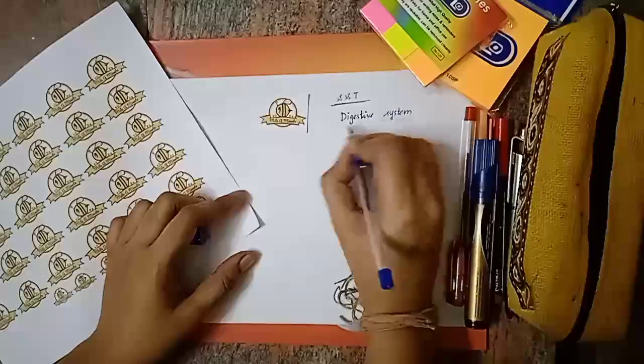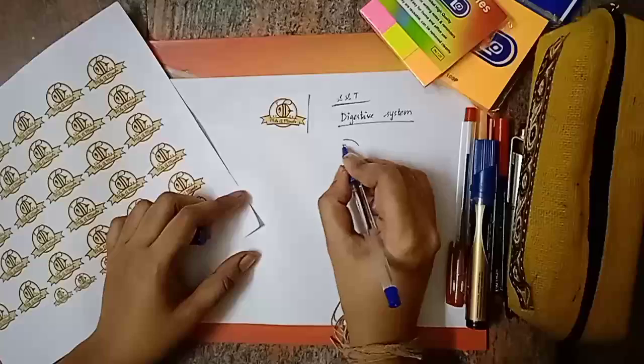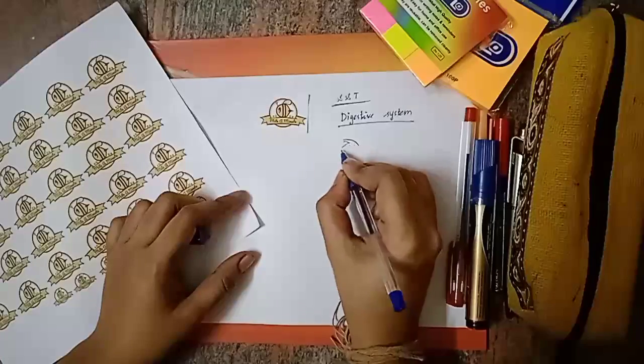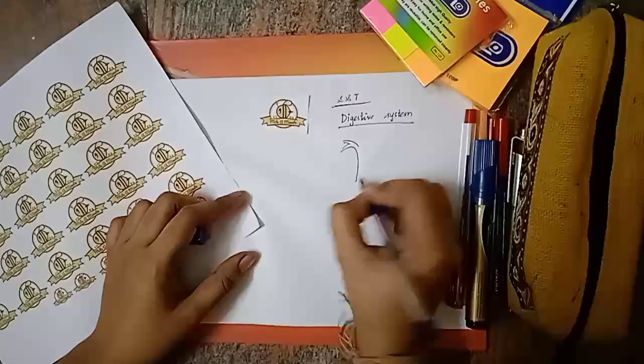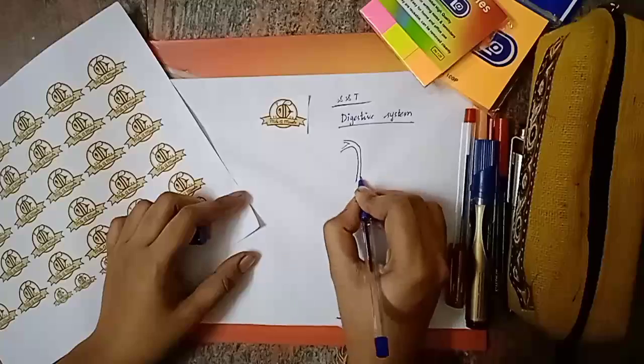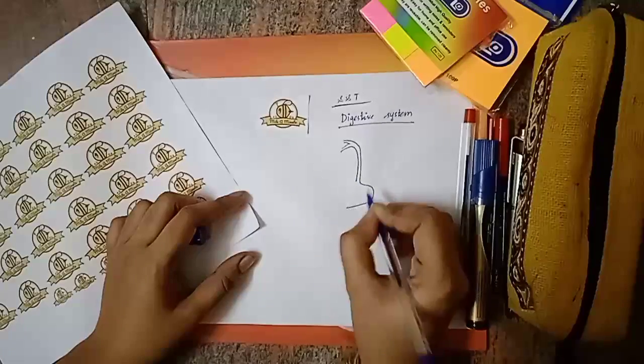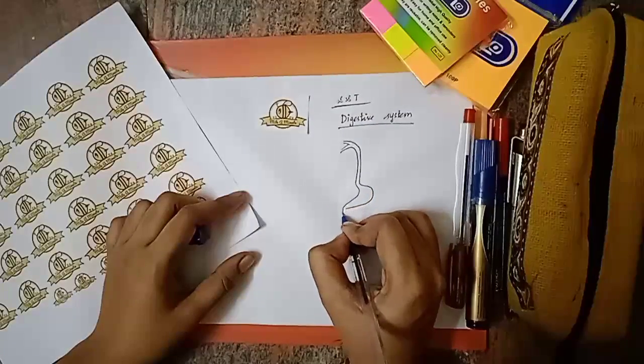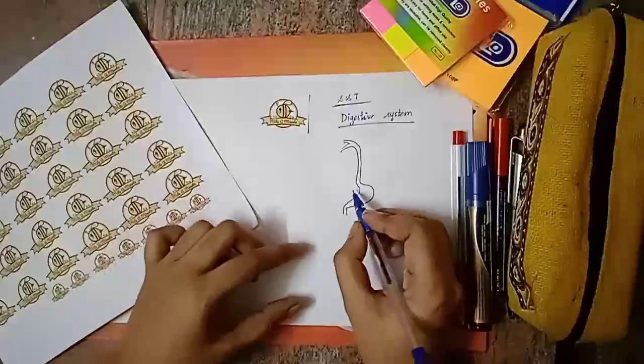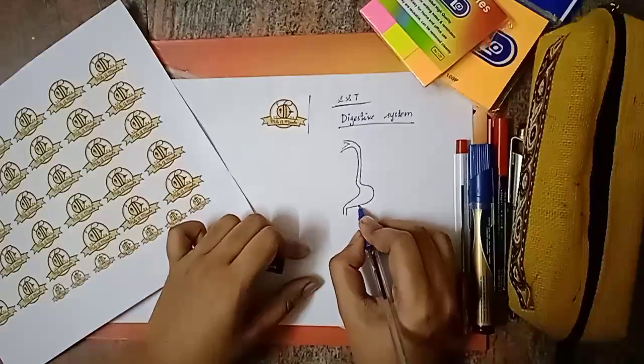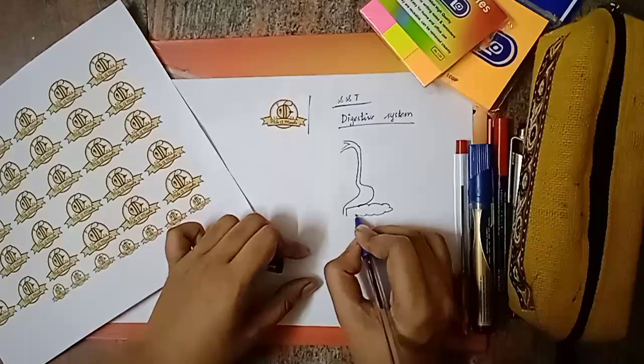First, in our digestive system, we have the mouth. Through the mouth only, food is entering into our body. Then we have the esophagus. After the esophagus, we have our stomach. After our stomach, we will have the intestine. But on the side of the stomach we will have the pancreas.